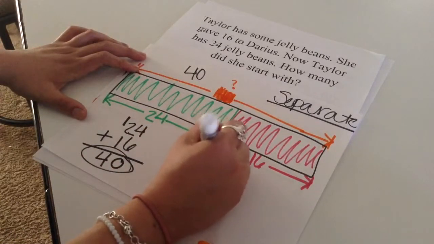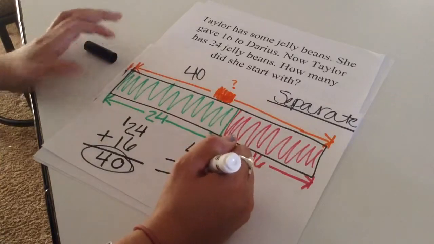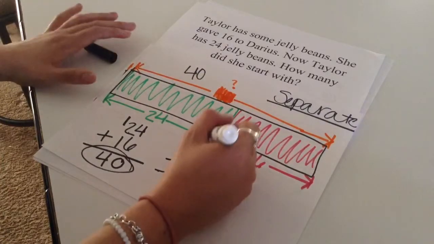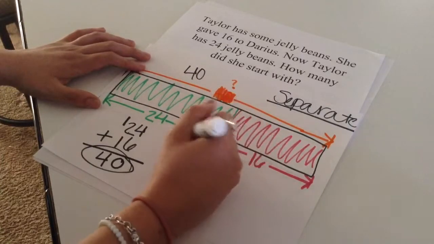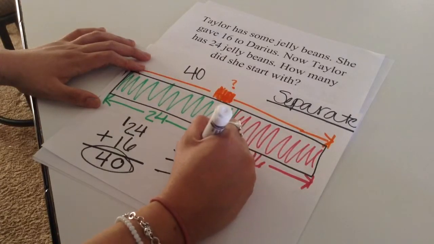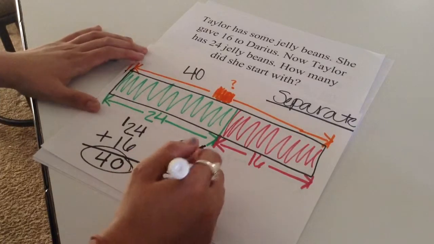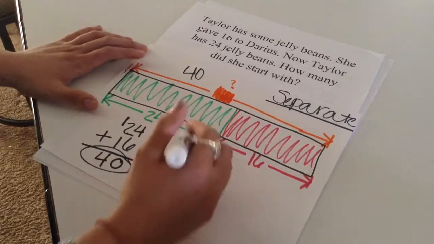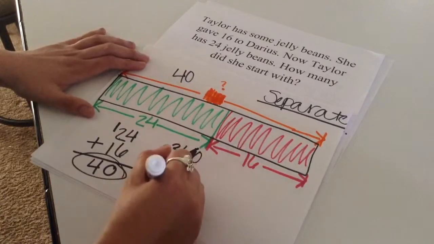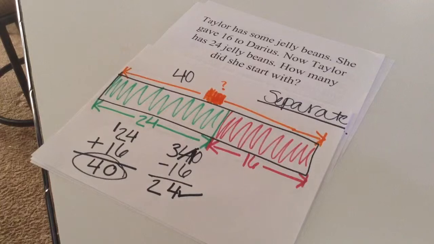So 40 minus 16, 0 minus 6, we can't take away 6 from 0, so we're going to come over to our 4 and regroup that. That's going to be a 3. Change our 0 to a 10. 10 minus 6 equals 4, and 3 minus 1 equals 2, so that does check off. And that is our answer. 40 is our answer for that.